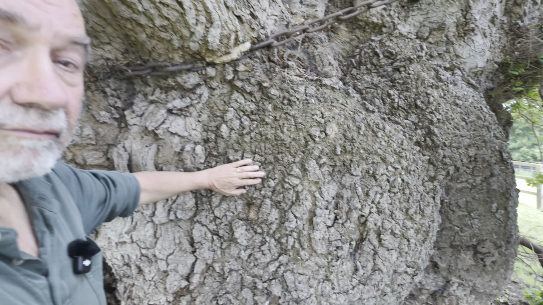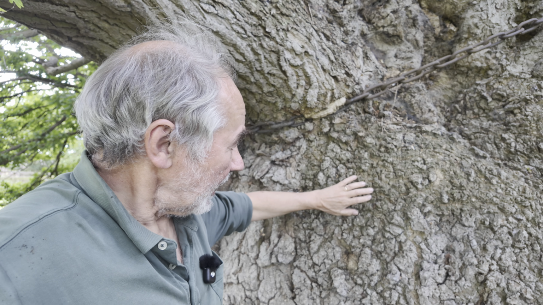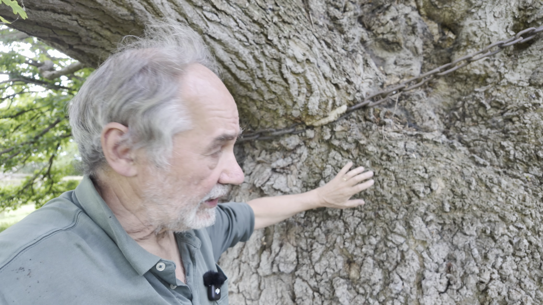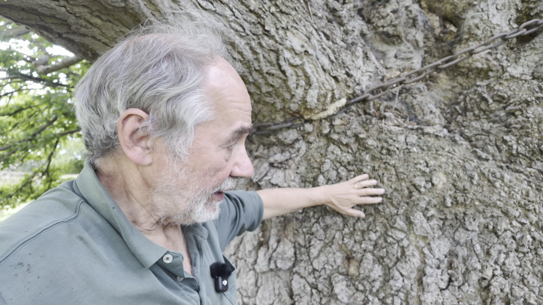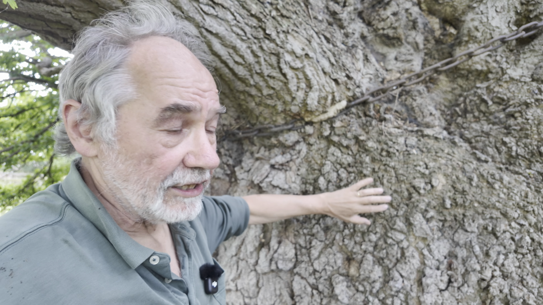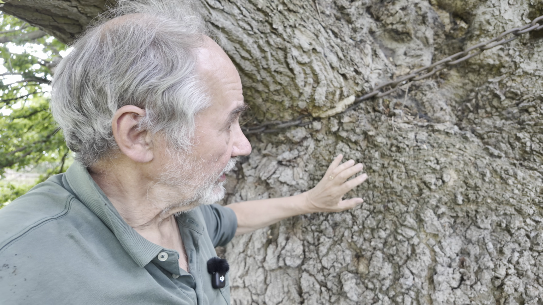And this is under the bark here, there's a layer of living cells which takes nutrients up and down. But then every year this layer dies and becomes heartwood, the dead wood in the centre of the trunk, and is replaced by another layer further out. So each year there's another layer, and so the trunk gets larger and larger.